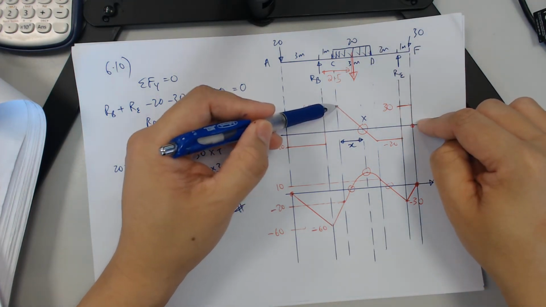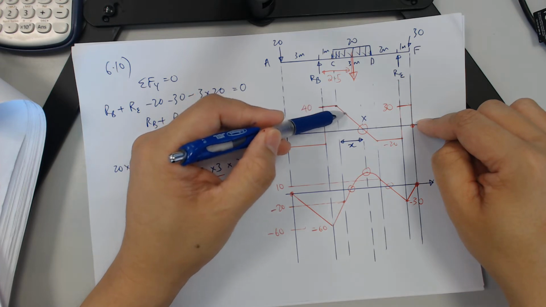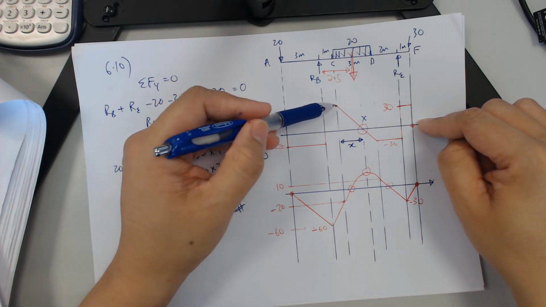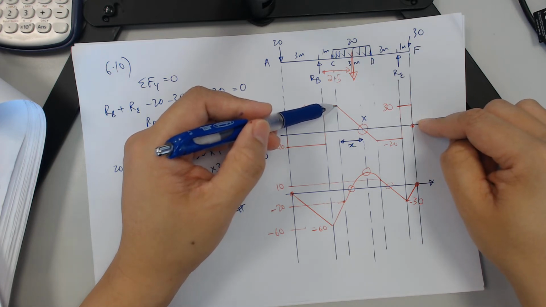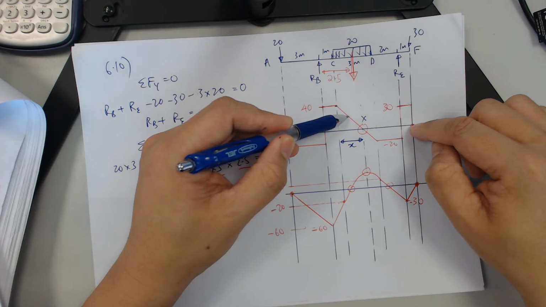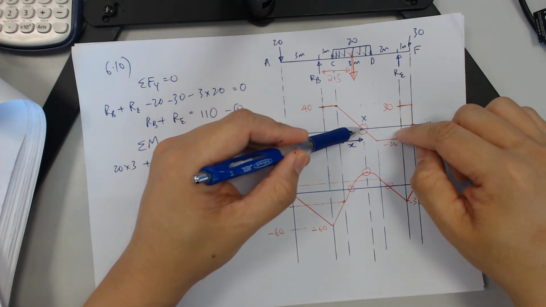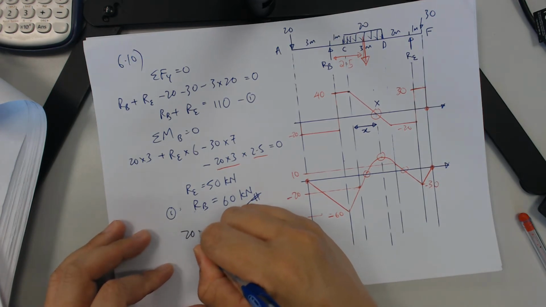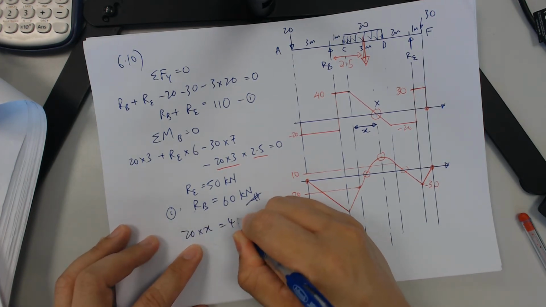How much distance do I need to travel so that this 40 will be negated to become 0? Okay, intuitively the answer should be 2 meters. Because after I travel 1 meter, I will drop by 20. I travel another meter, I will then drop to 0.